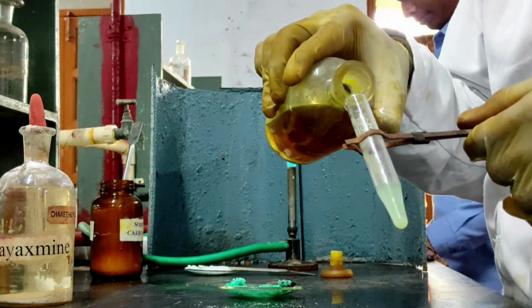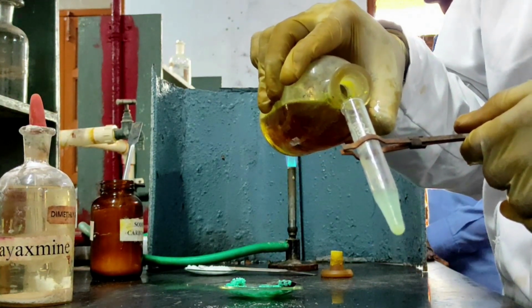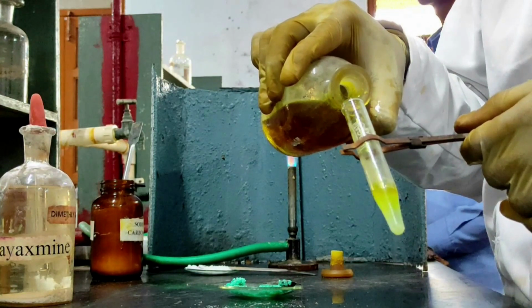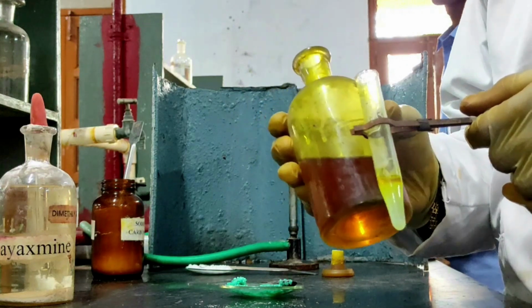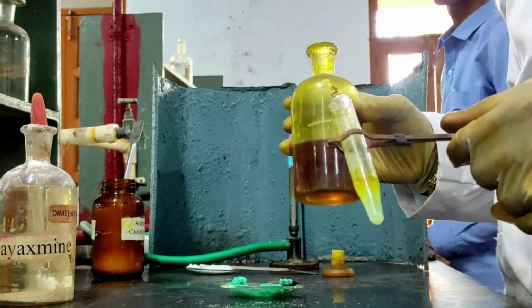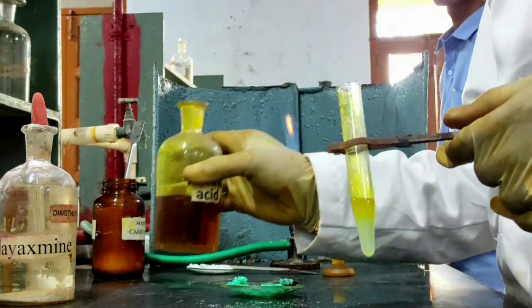If I don't get a yellow precipitate, see, I am not getting any yellow precipitate. It's only a coloration. The color of the picric acid is being reflected here. That's it. So I did not get any precipitate, so it indicates the absence of potassium ion.